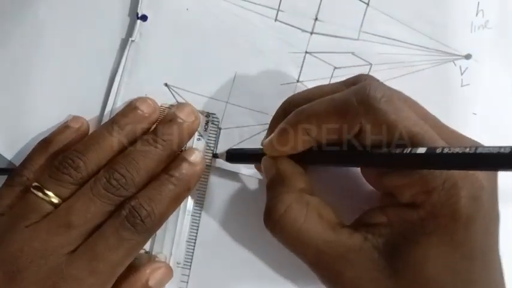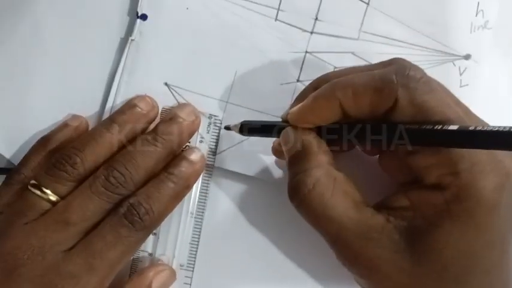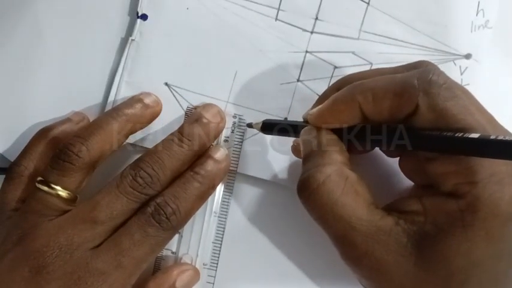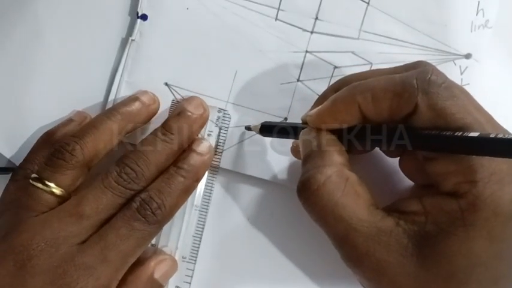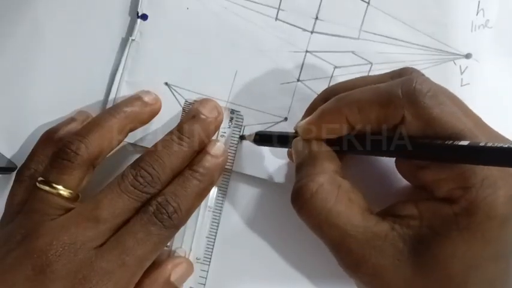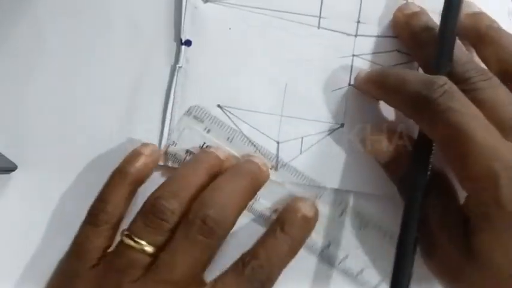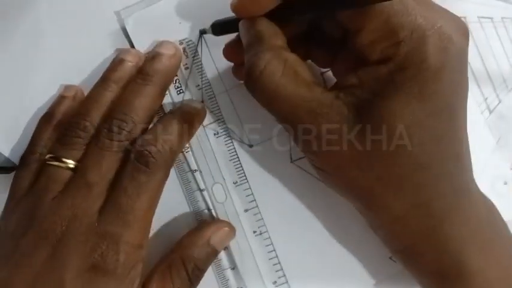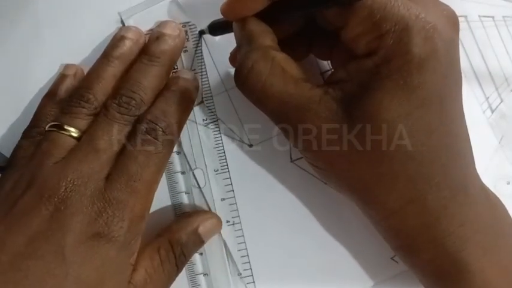So taking the form shape of this middle point, I just join that point to this point.